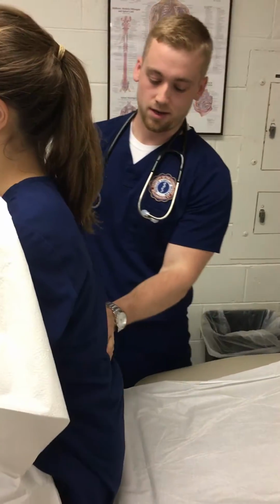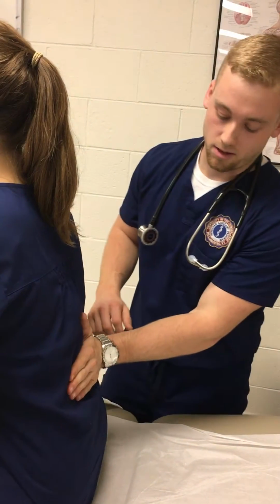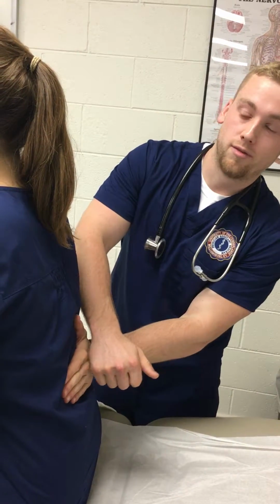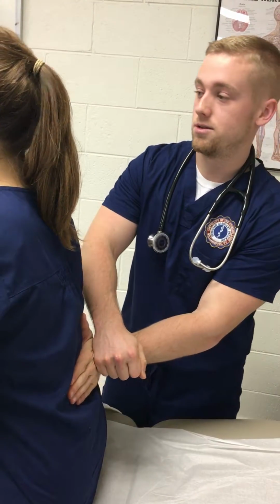Now we're going to check for tenderness by percussion of the kidney. So I'm going to place my left hand at the costovertebral angle and just strike my hand with my fist. Any tenderness? No. Okay, other side. Any tenderness? No. Okay, good. Go ahead and lay back down.